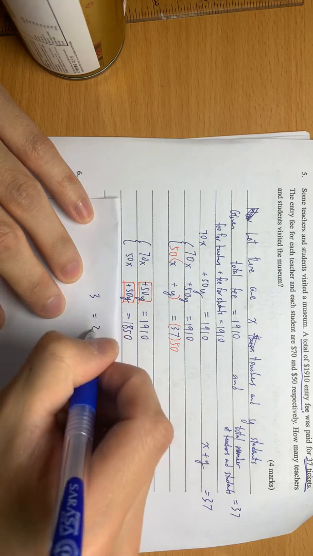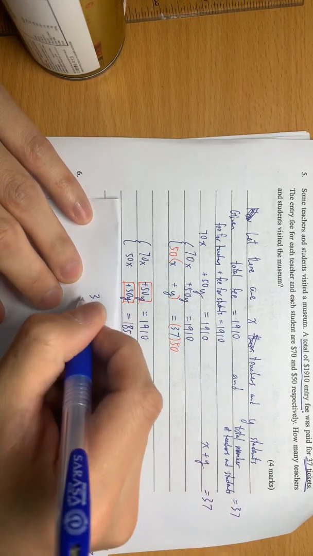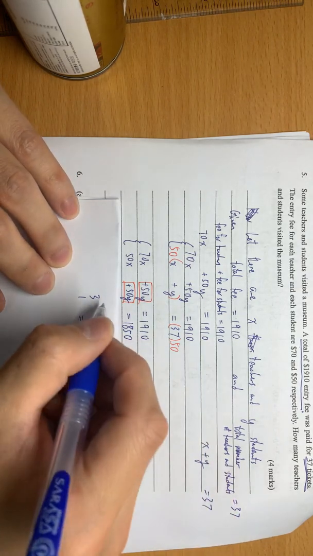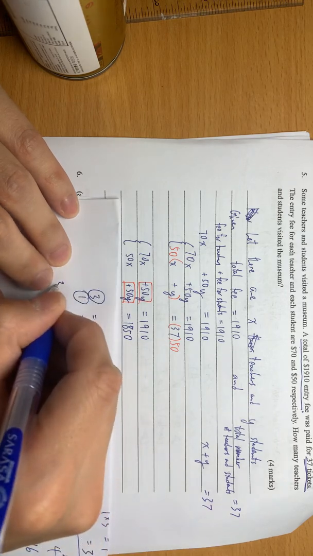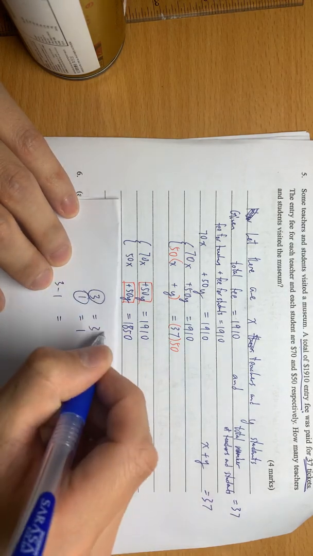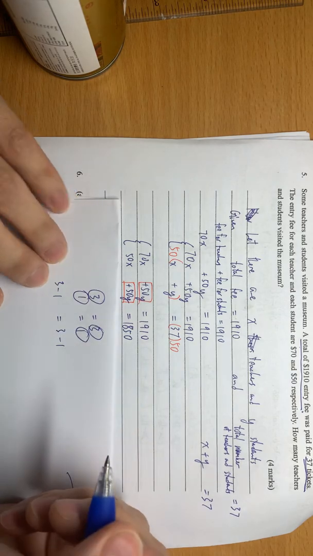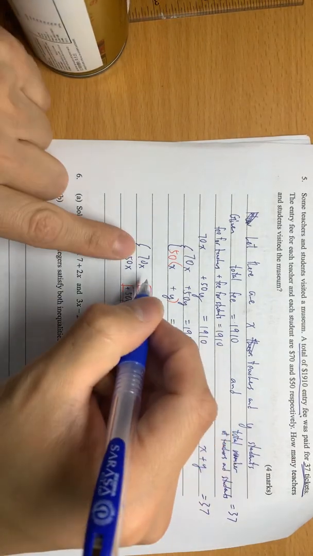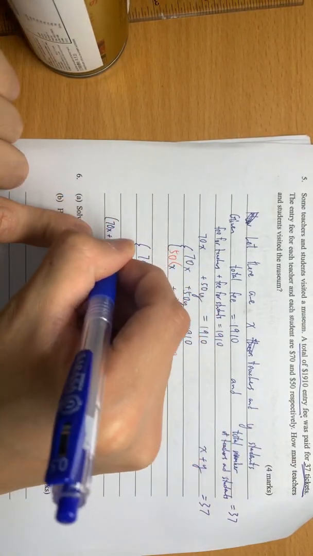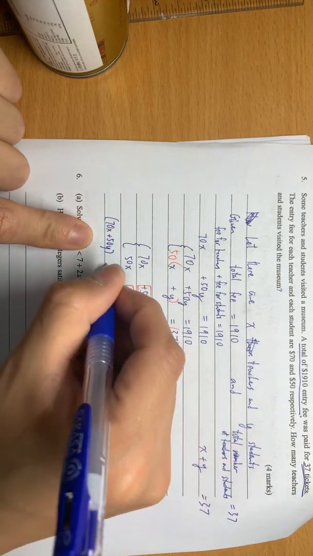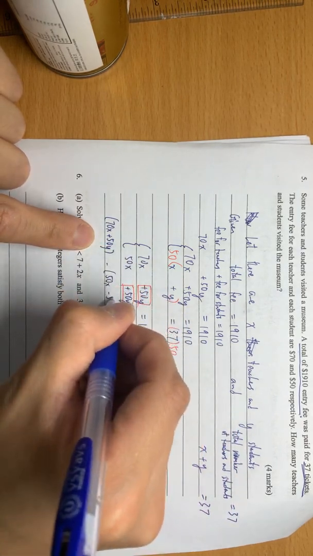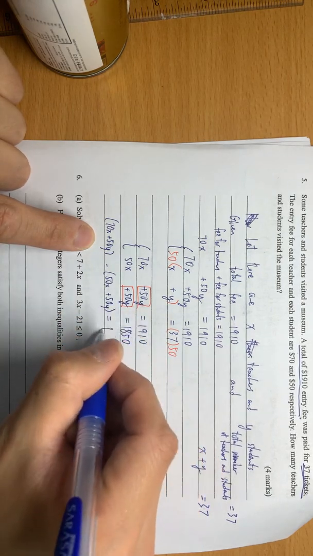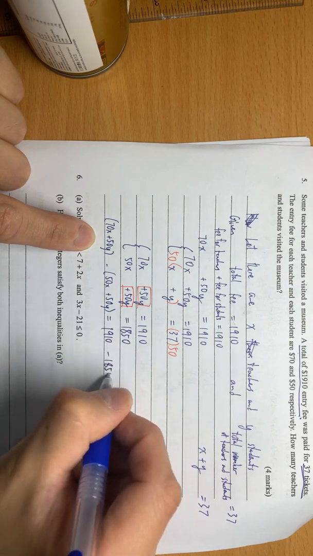Okay, 3 is equal to 3. Everyone knows that. At the same time, 1 is equal to 1. No one will raise objection, right? If we consider this minus this, 3 minus 1 should also equal to this minus this, 3 minus 1, right? So that's why 2 is still equal to 2. That's why we can do something like this: 70x plus 50y minus 50x plus 50y is equal to this minus this, 1910 minus 1850.